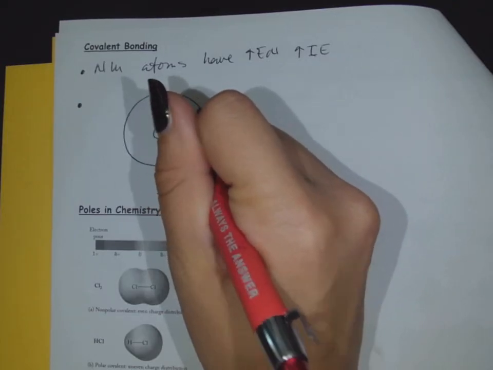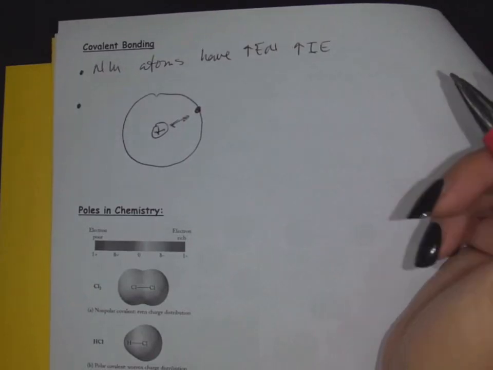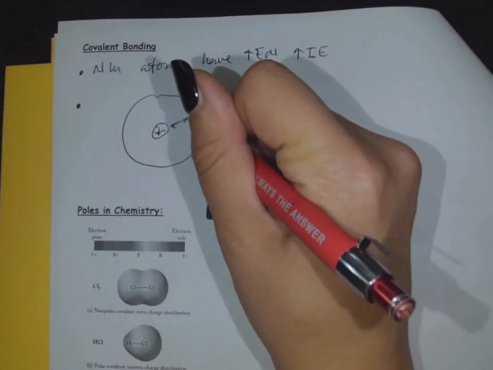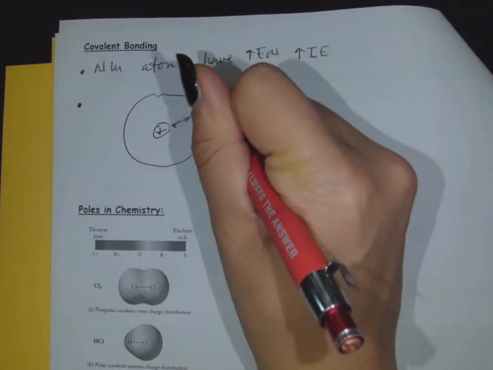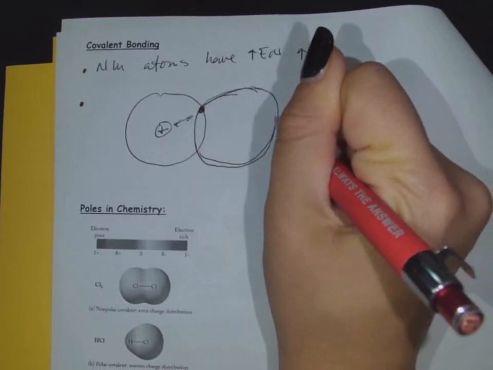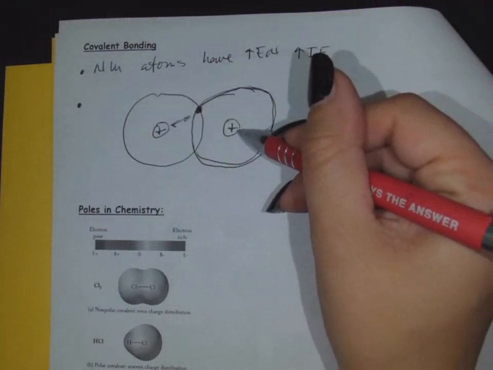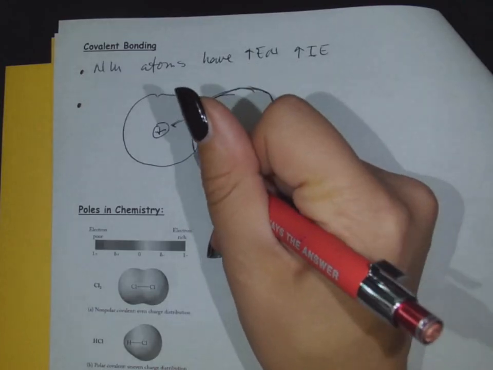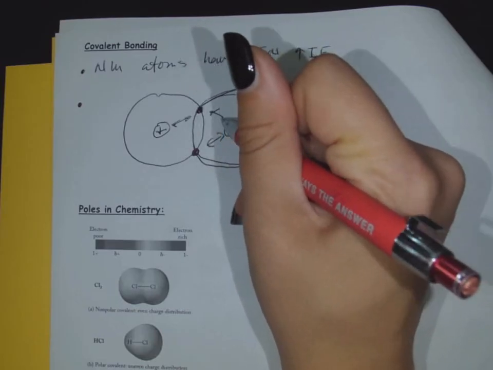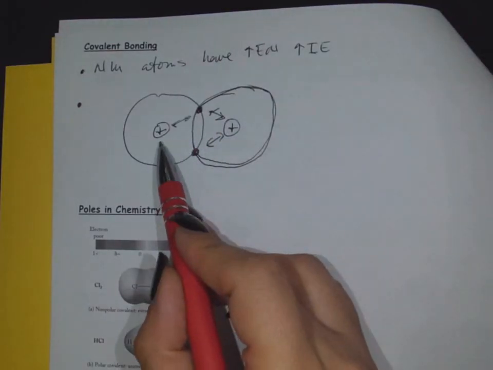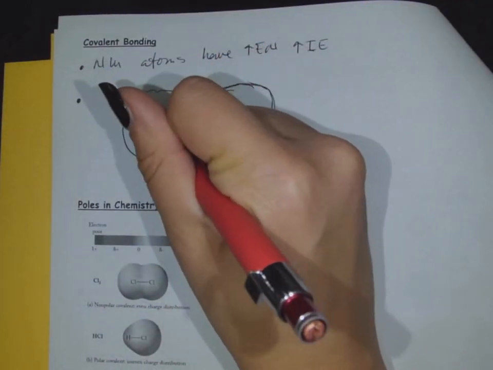We know that there is an attraction between the nucleus of the atom and its valence electrons. Now let's say another non-metal atom comes on by. It's not a really pretty circle. And there's its positive nucleus. And guess what? This nucleus has an attraction not only to its own electron, but also to the electron of the other atom. And this atom not only has an attraction to its own electron, now it's going to try to take the electron from the other atom.